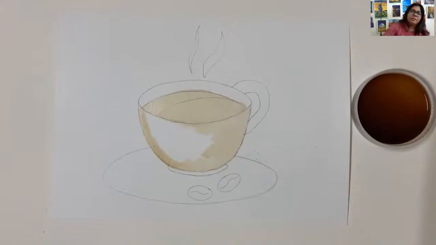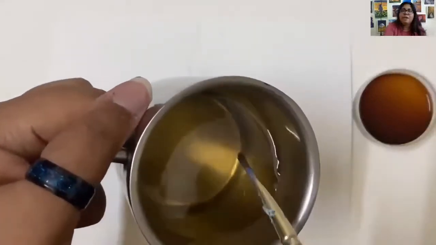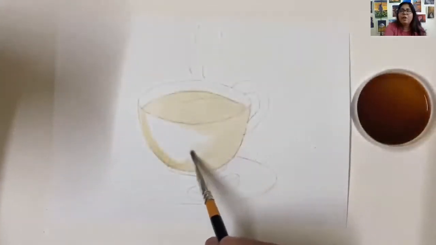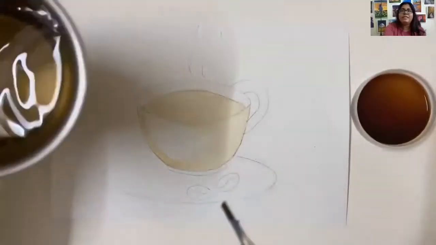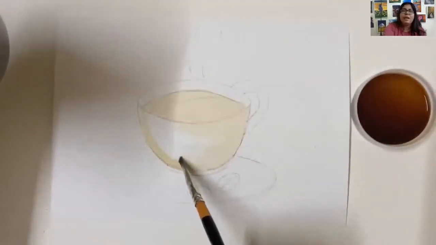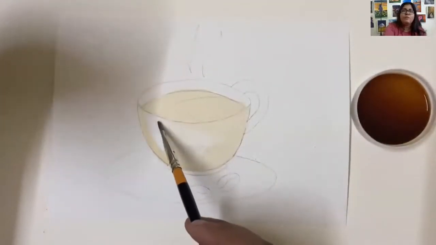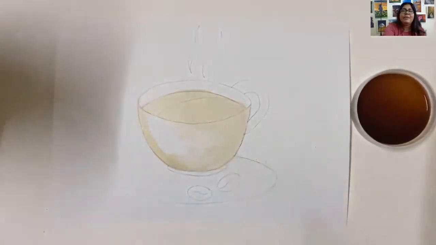All right. Shall we move on? Now see, you have your glass of warm water. Just dip your brush into it. We are not taking any coffee. We are just taking the warm water and we are just fading away this color. See, I'm not taking any coffee. I'm just taking that water from the warm glass of water that you have and I'm just fading it away like this.